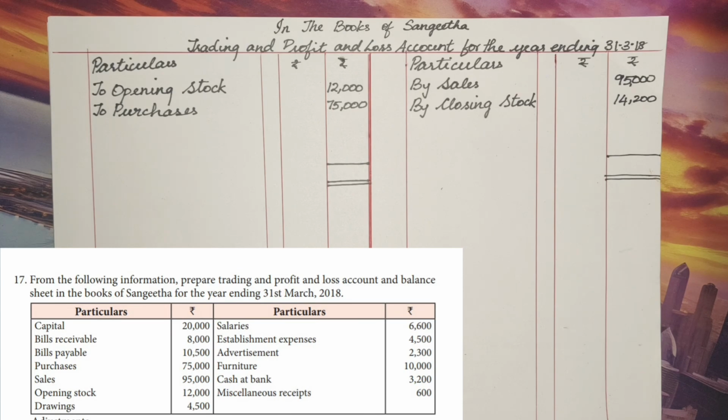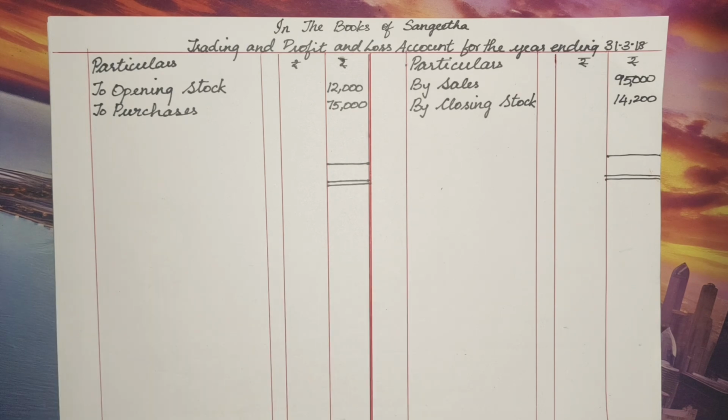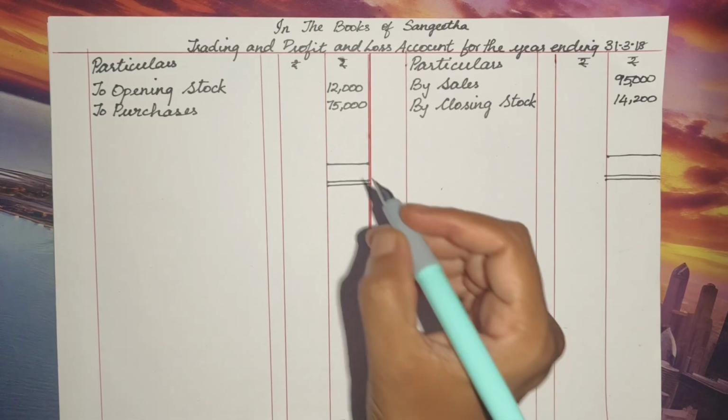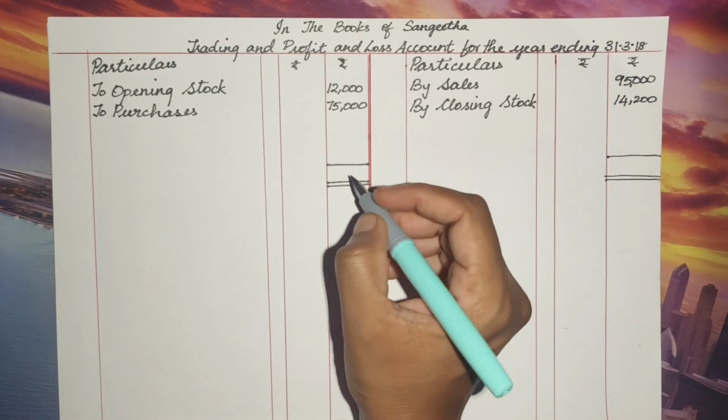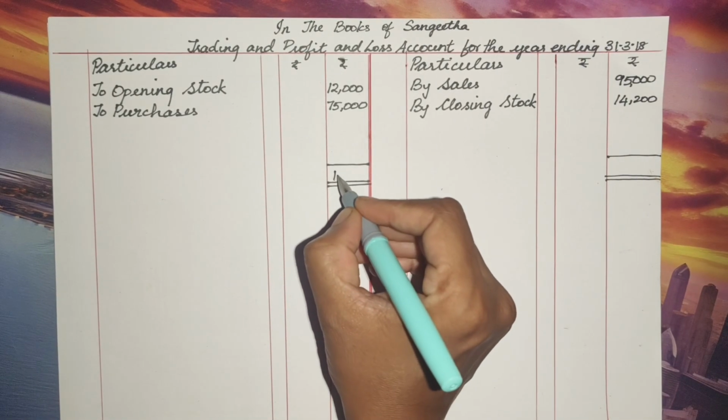So put those totals. Now compare which is greater. 1,09,200 is greater. Therefore, we are going to put 1,09,200 as the grand total on both the sides.